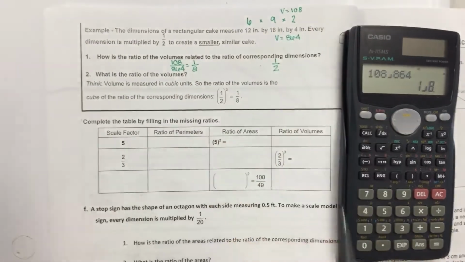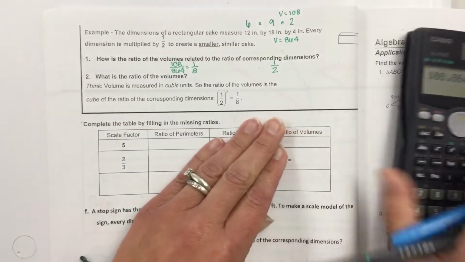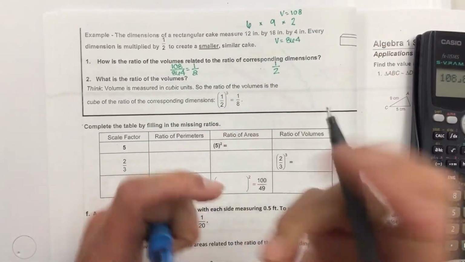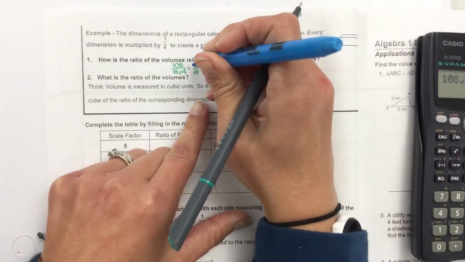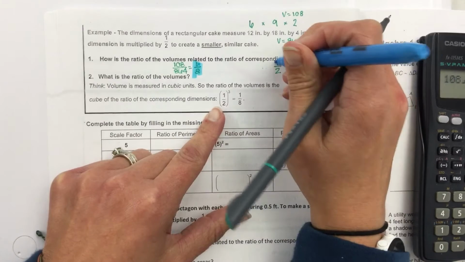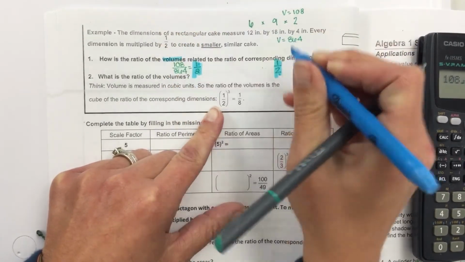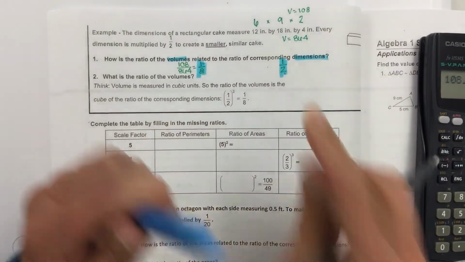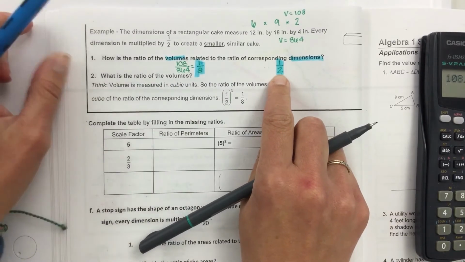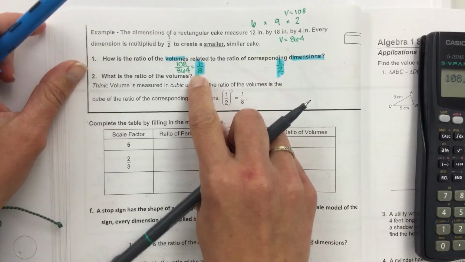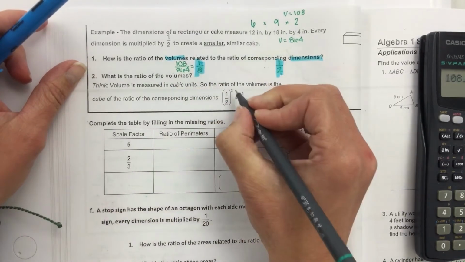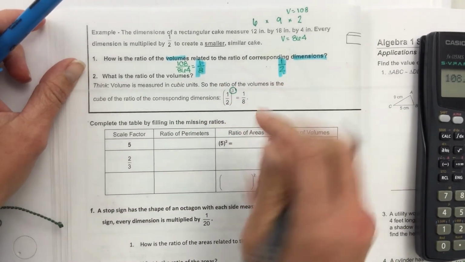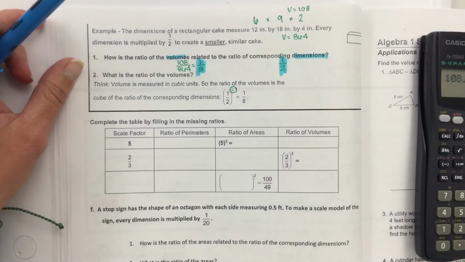So what they're asking is, what is the ratio of the volumes related to the corresponding dimensions? So look at here. That's the volume. This is the dimensions. Volume, dimensions. So what is the relationship between 1/2 and 1/8? Well, the volume is 3 times the ratio of the dimensions.